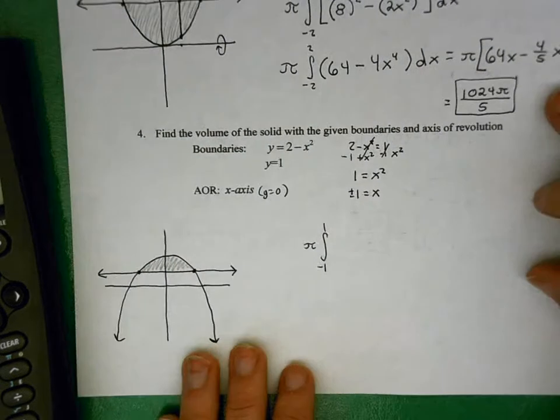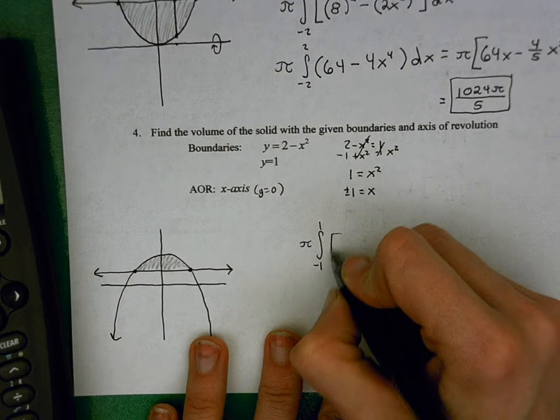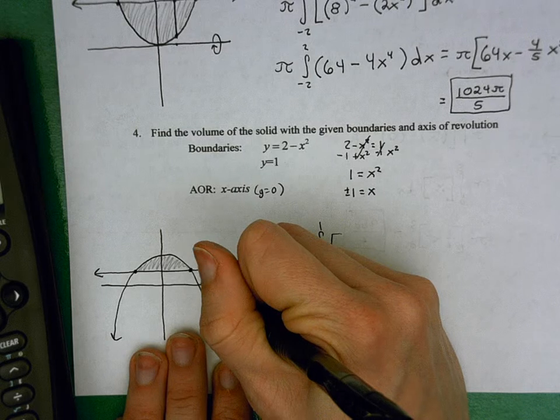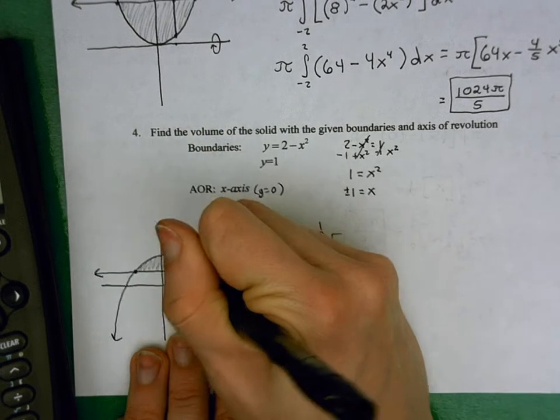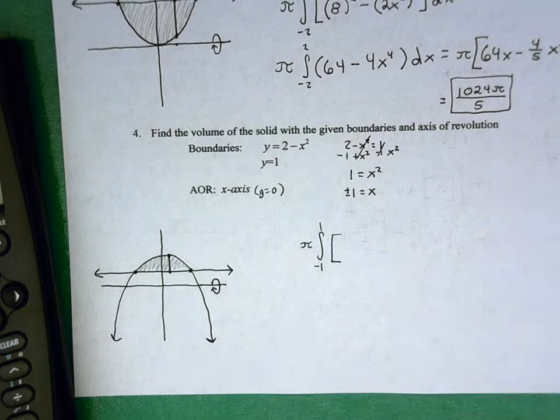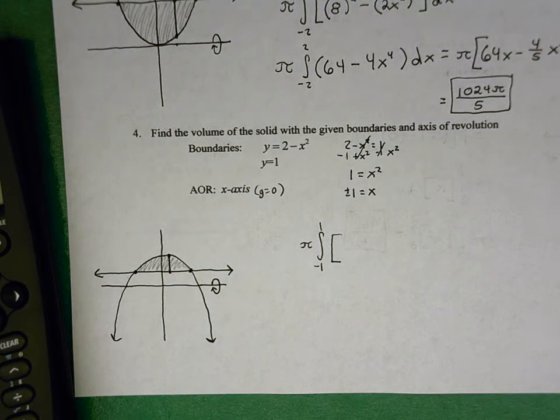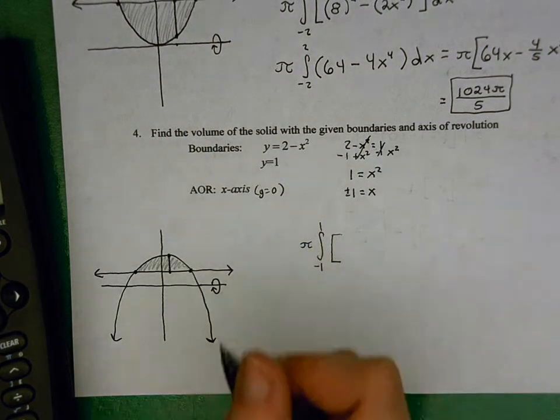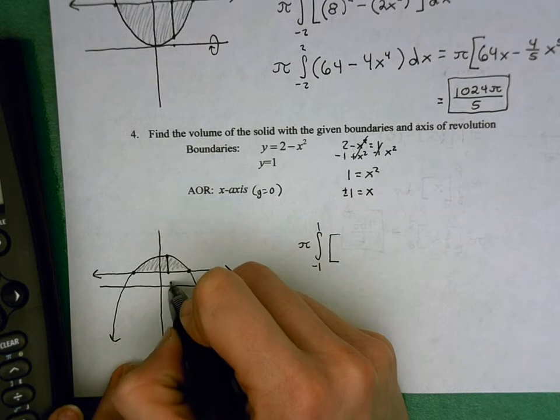And then we need our big R. So axis of revolution, our representative rectangle going towards the axis of revolution. So this is going to be another dx one. Okay, our big R is the distance from the axis of revolution up to that furthest point.